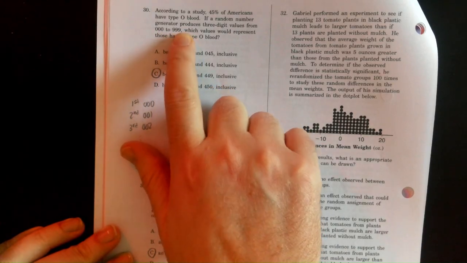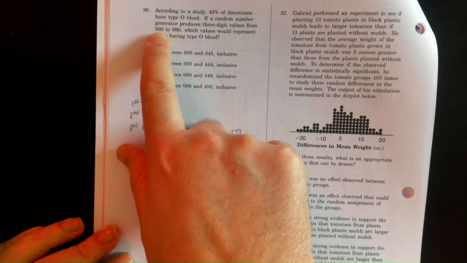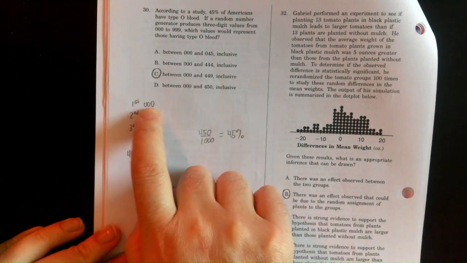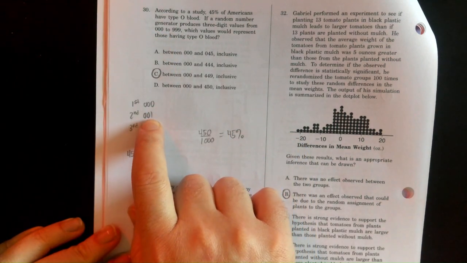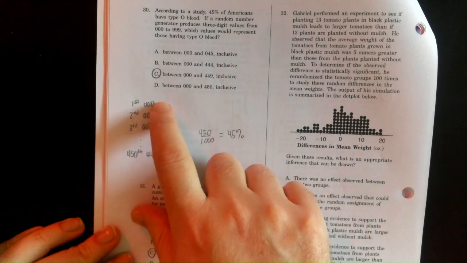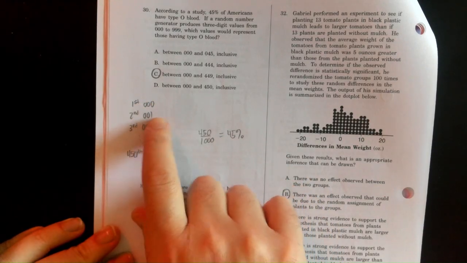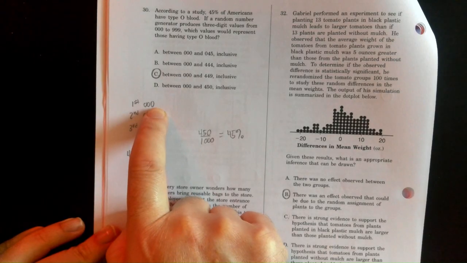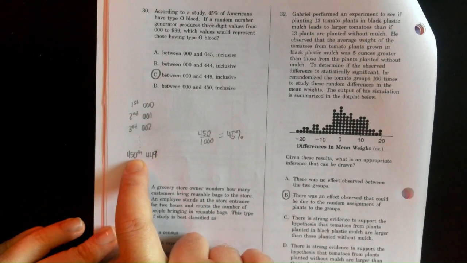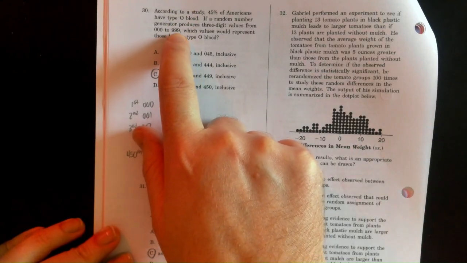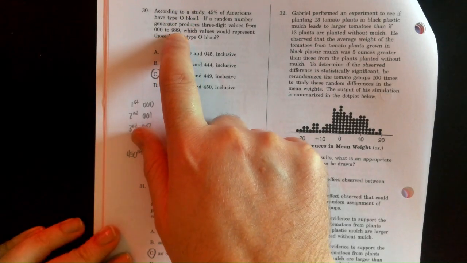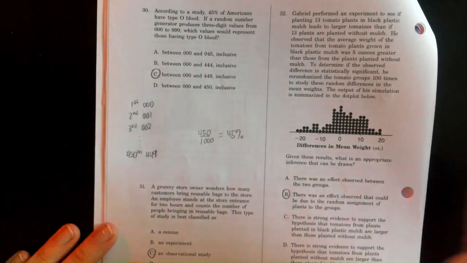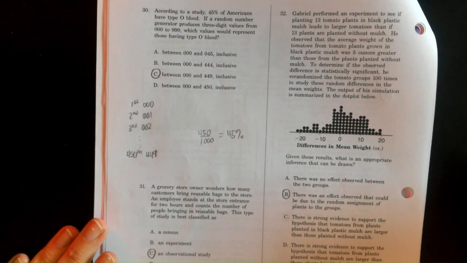I know it might seem like 999 values, but value 000 is the first number, and value 001 is the second number. So all of these are one off, right? The first number is not 001, the first number is 000. So that means the 1,000th number is 999.